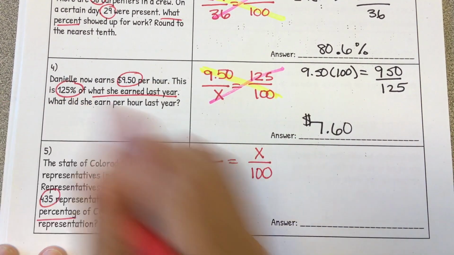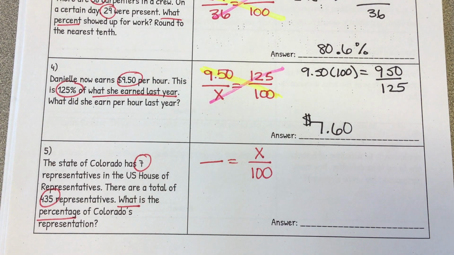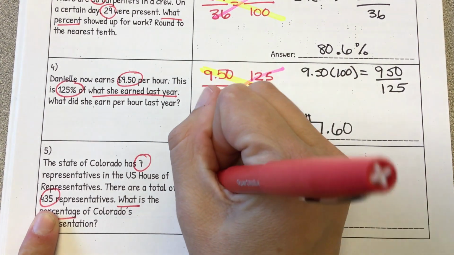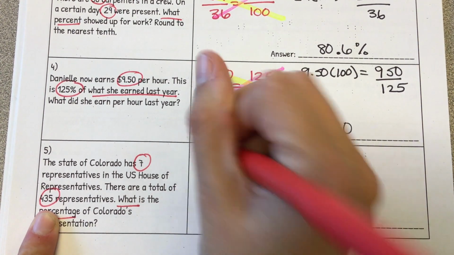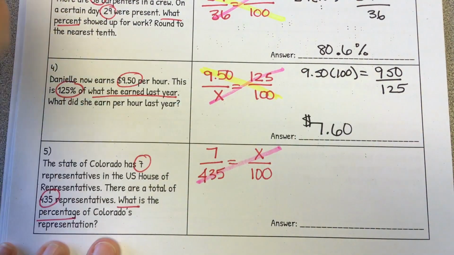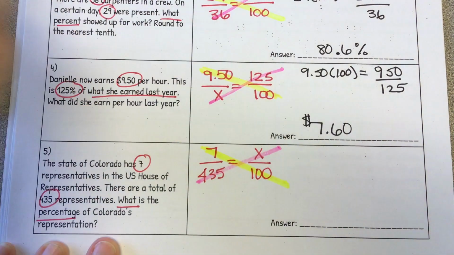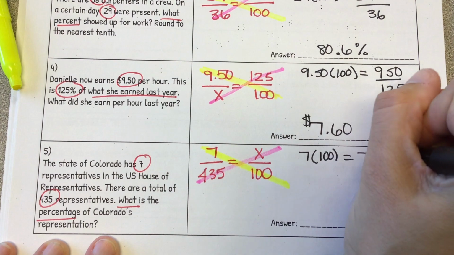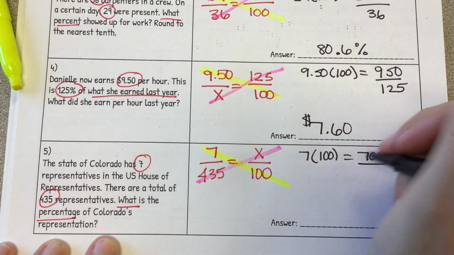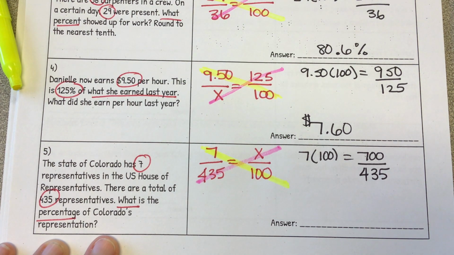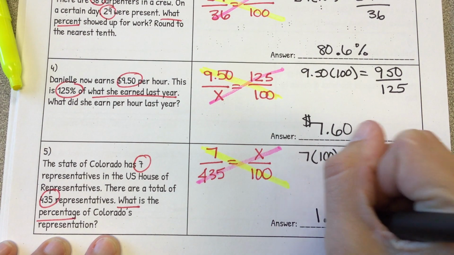The other numbers that are given to us, 7 and 435. The total amount, it says, is 435. 7 is the part. Colorado is part of the House, but not all. So we're going to multiply 7 times 100, which is 700, dividing by 435. And we get 1.6%.